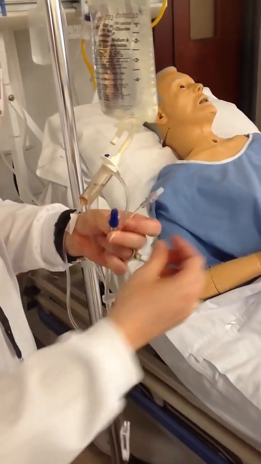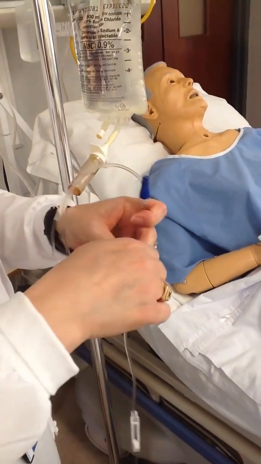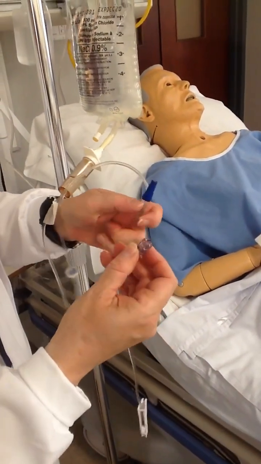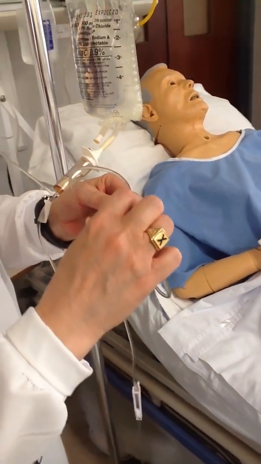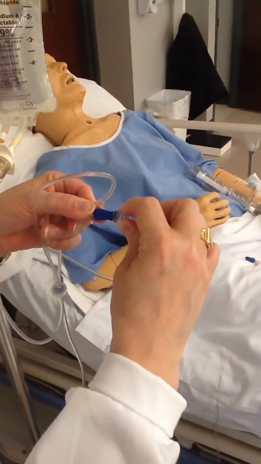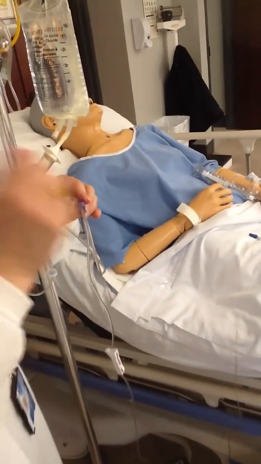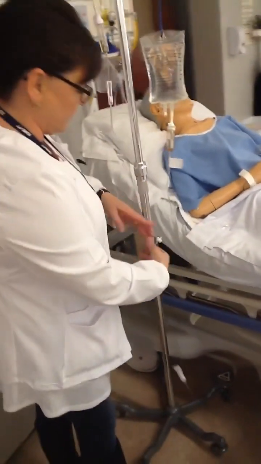Okay. And then I'm going to carefully remove that sterile cap. And this is a push and twist. That's a positive pressure valve there. We're going to push and twist. Okay. Each time we connect and disconnect that deserves a very good scrubbing before it's reconnected. That's how we protect our patient.